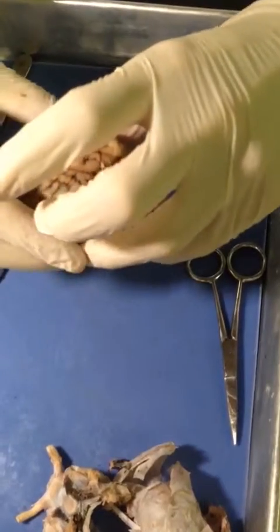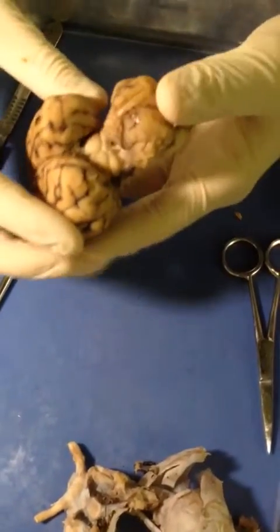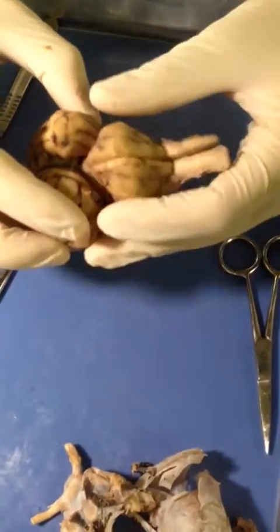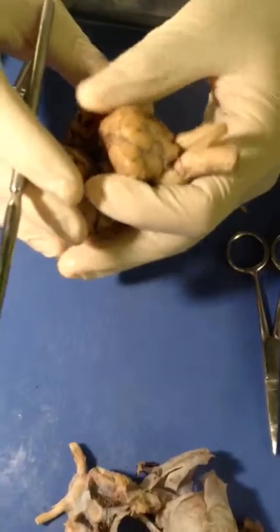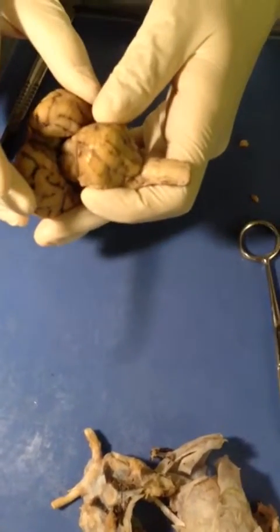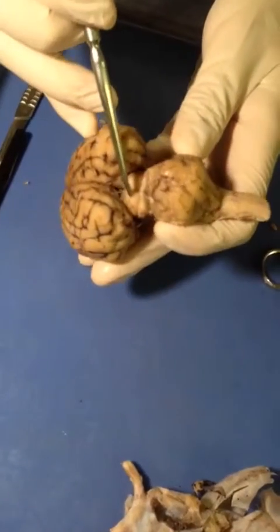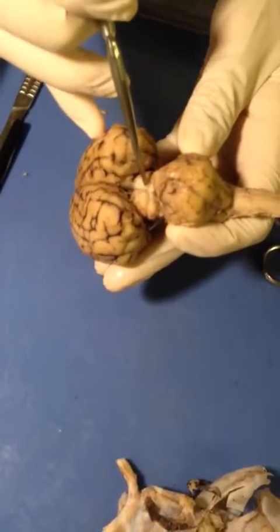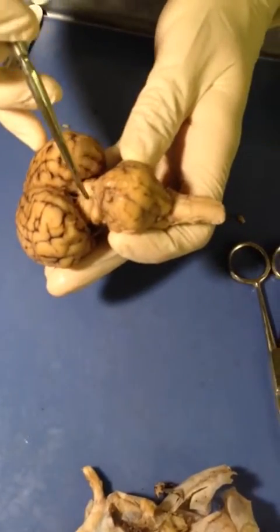Flip it back over and pull back the cerebellum. You can see these four bumps in the back here. Together, they make up the corpora quadrigemina, and we have the superior colliculi on the top, and then the inferior colliculi on the bottom. There's 2 of each.